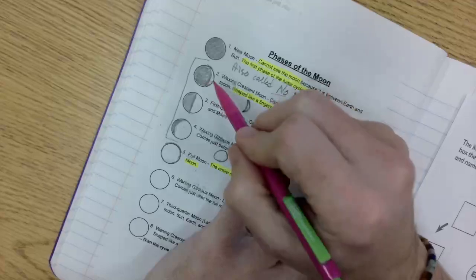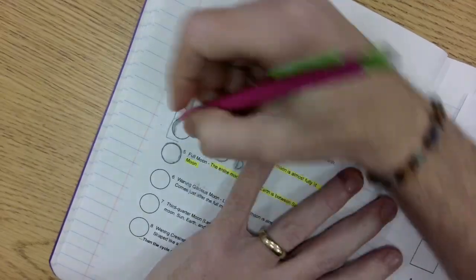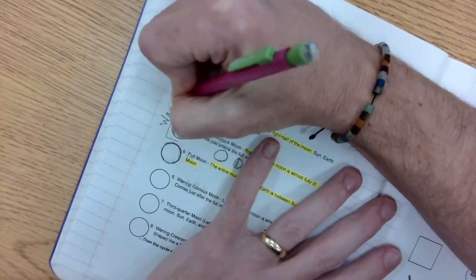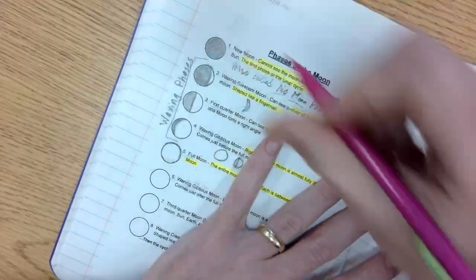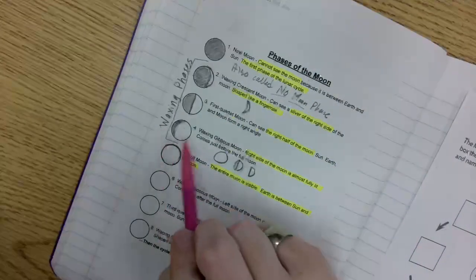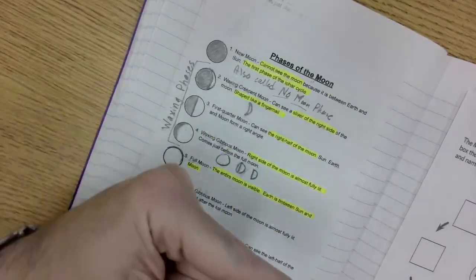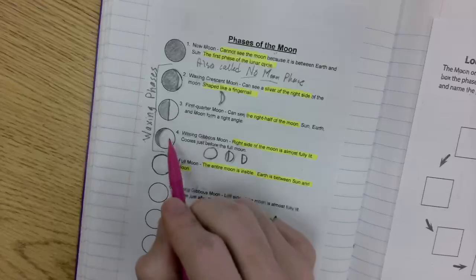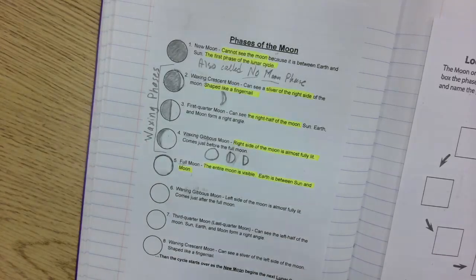All right, so we have our 3 moon phases here. We're going to label these as our waxing phases. Okay, so waxing phases because light is on what side, the right or the left? It's on the right. And when we have light on the right, that is a waxing phase, and it means our light is increasing.